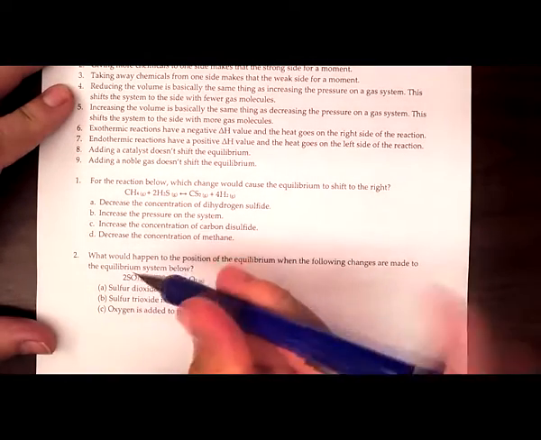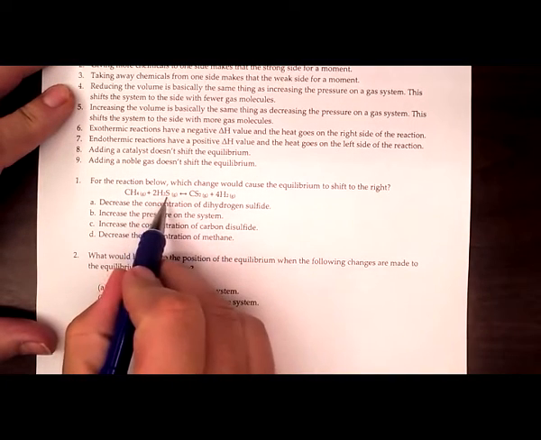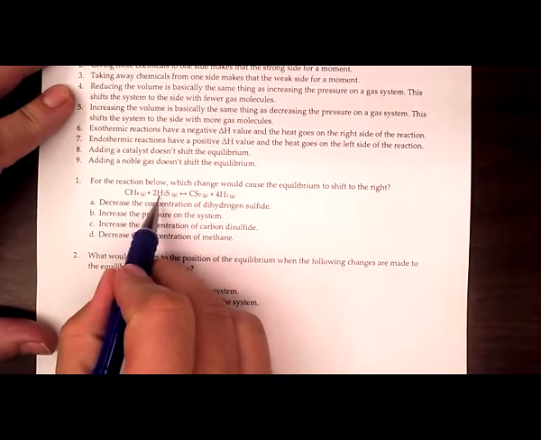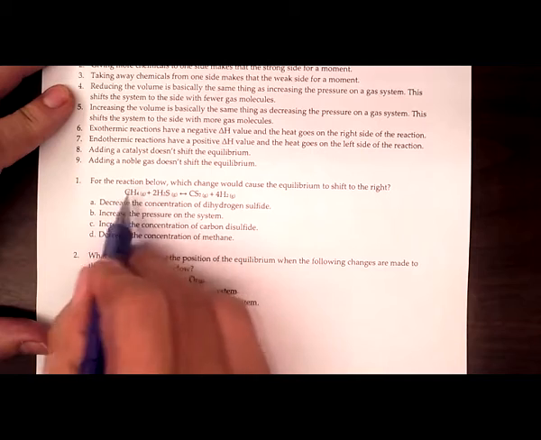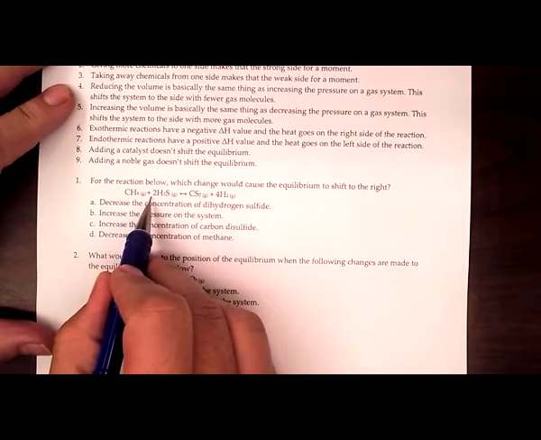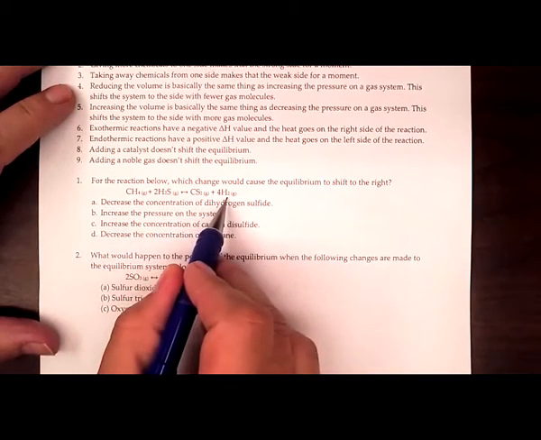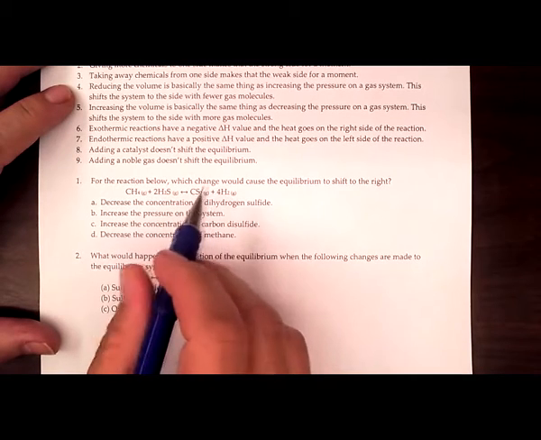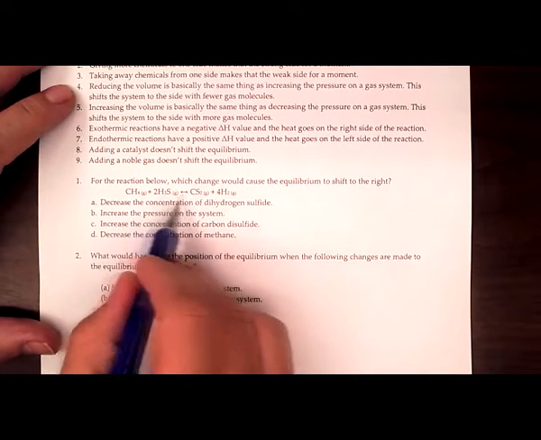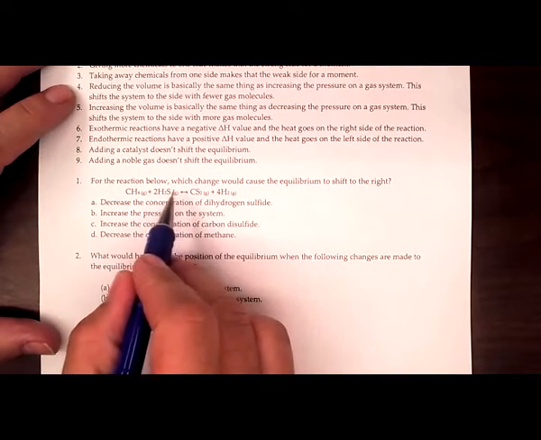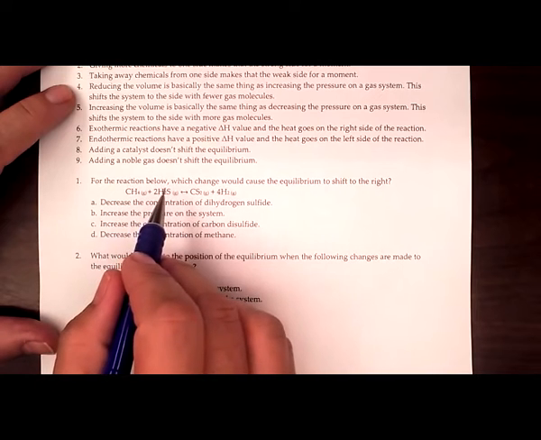If we decrease the concentration of the dihydrogen sulfide, then some of this disappears. That means that this side is not going to do its job as well, and that's going to be the weak side. Well, if that's the weak side, then that must be the strong side for a moment at least. And this used to be at equilibrium. Notice the double arrows. But just for a moment, it's not going to be at equilibrium.